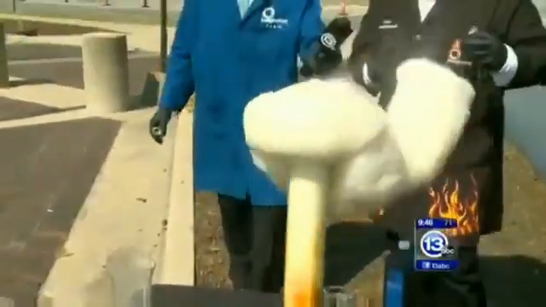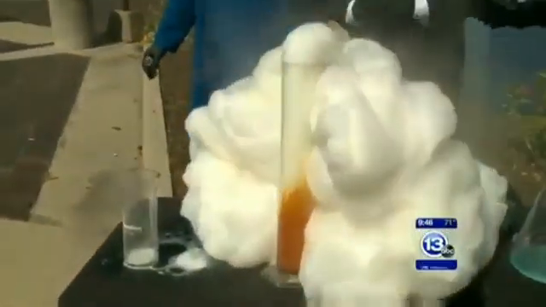We release the oxygen inside, and you can see we generate lots of foam. It's a giant blob of oxygen-filled, soapy foam, which is really cool.